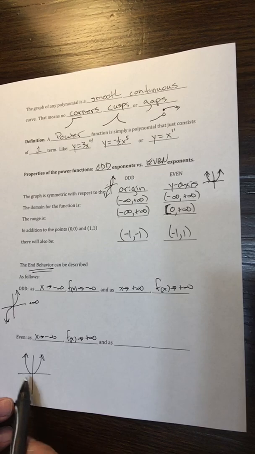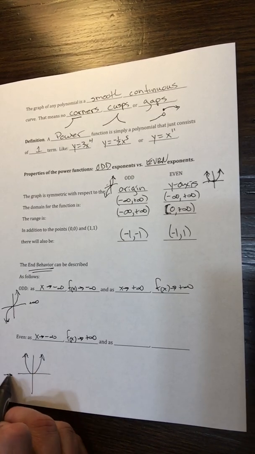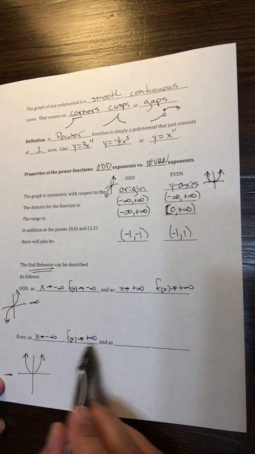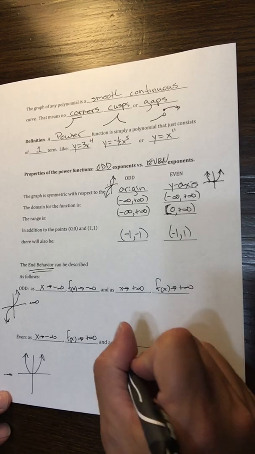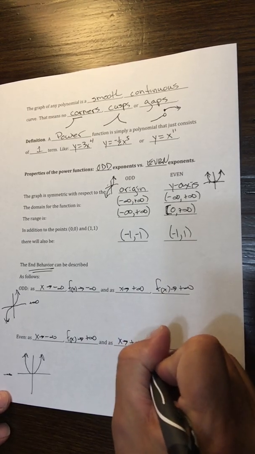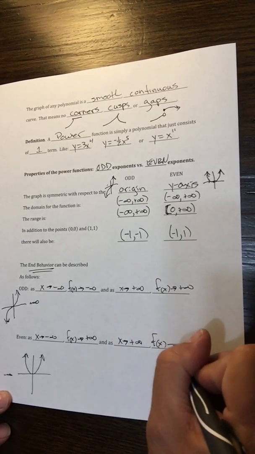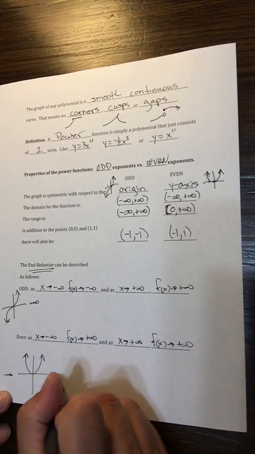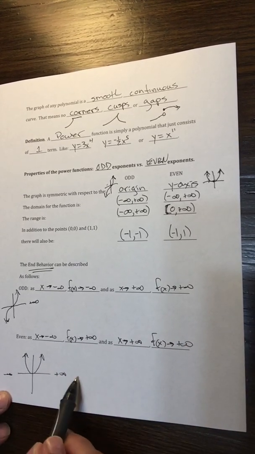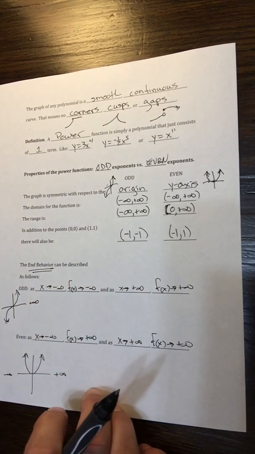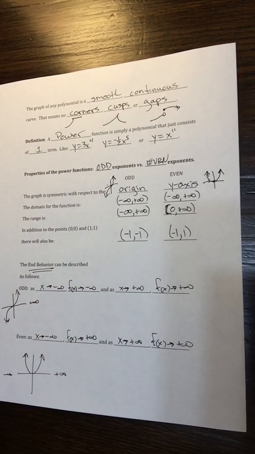That's different from the last one. As x goes towards this negative infinity, the y values just keep going up. It goes up towards positive infinity. And as x approaches positive infinity, f of x also approaches positive infinity. As the x's go towards larger and larger numbers out here, the y values just get bigger and bigger and bigger.